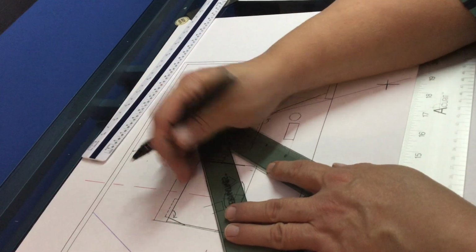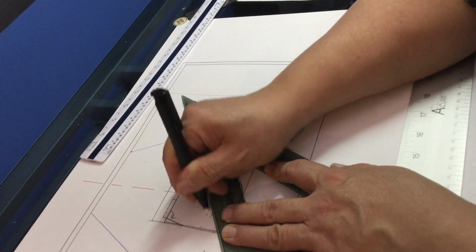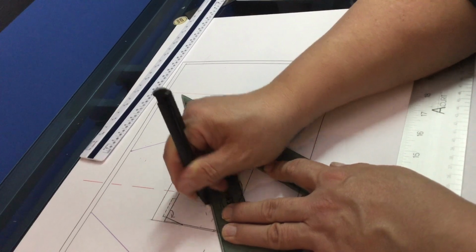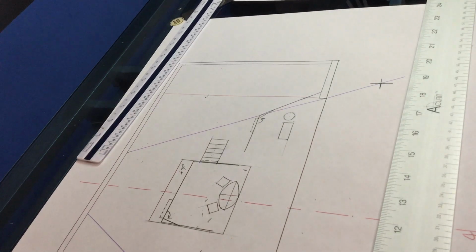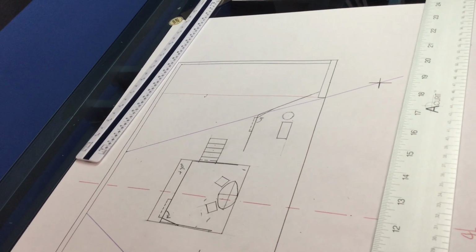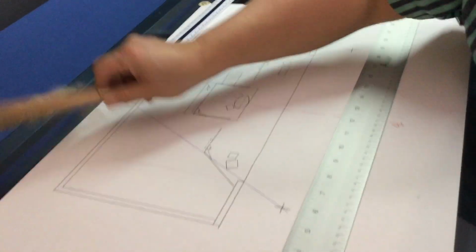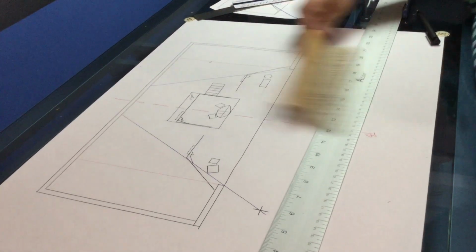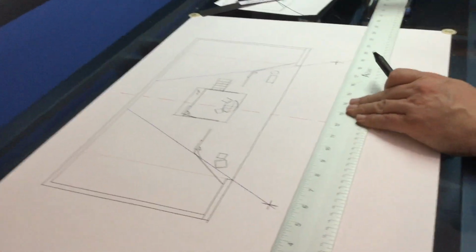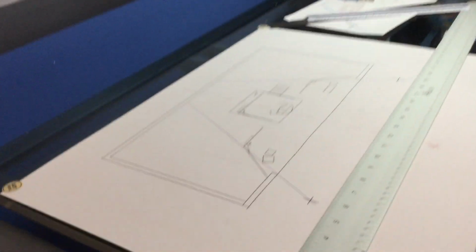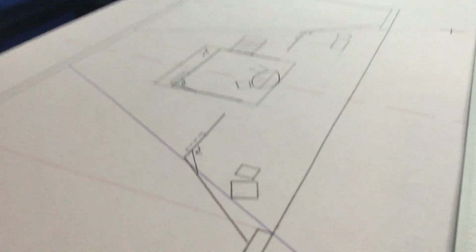And erase what we don't need. Okay. I think I'm done with my ruler, my triangle rather. Okay. Last thing you want to do, once you get your drafting where you like it, you need to put a border around your drafting.